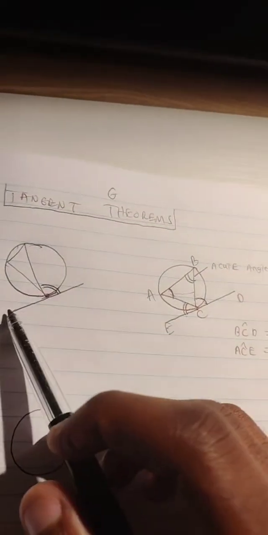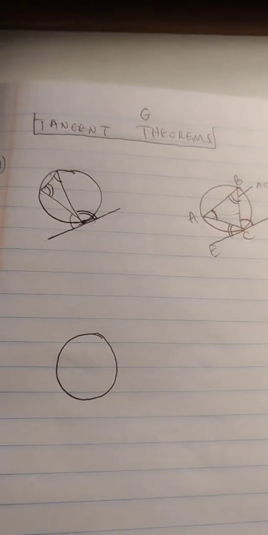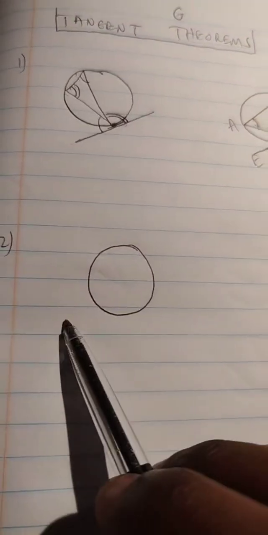But we still have the angle formed by the tangent and this chord equal to the angle in the alternate segment. Then you have this angle formed by this tangent and that chord, which will be equal to the angle in the alternate segment. It's tangent all the way, guys, tangent.